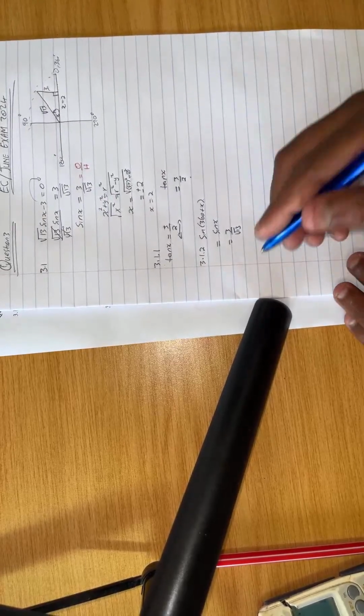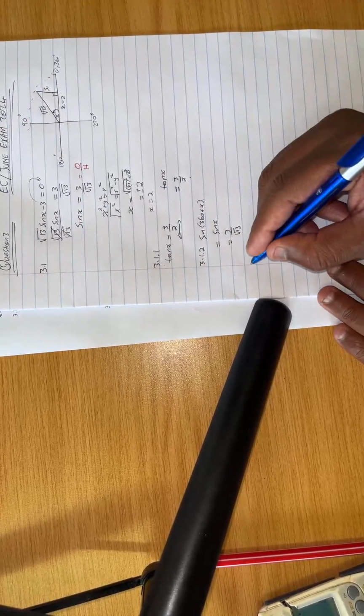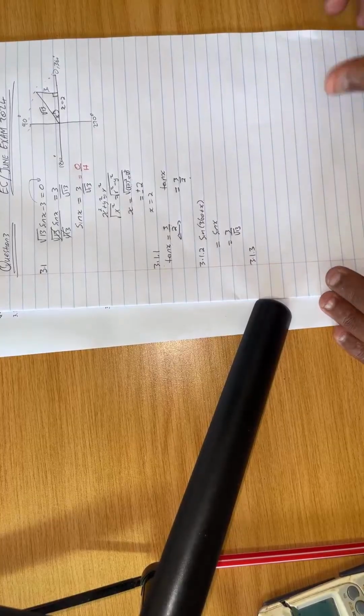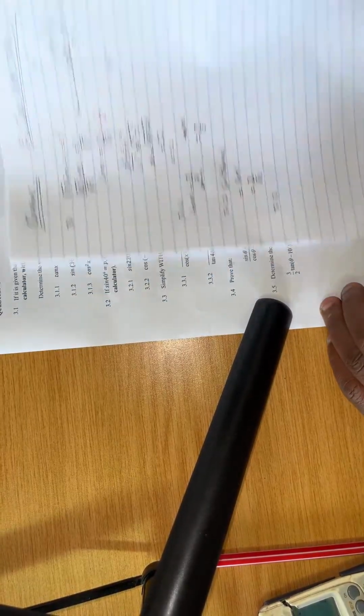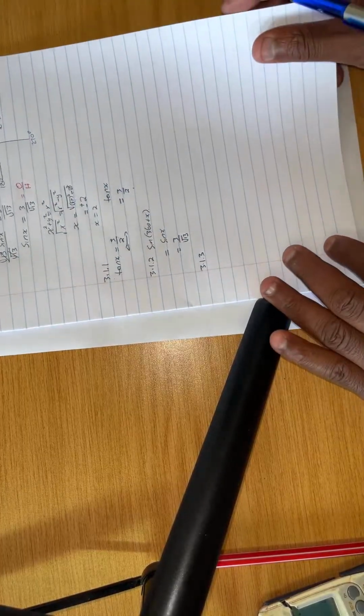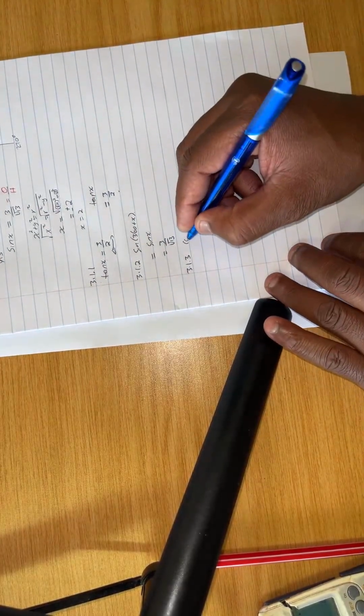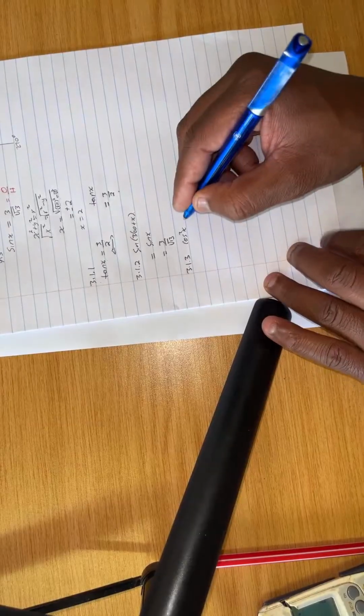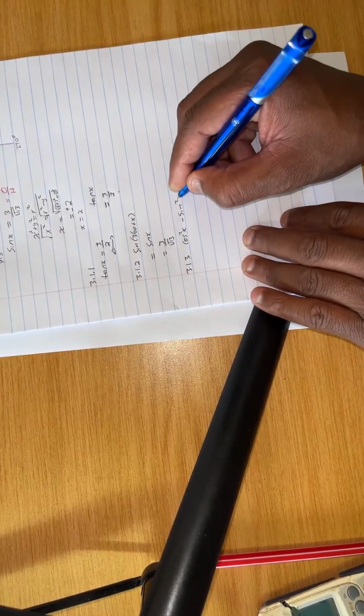Done. Let's move to 3.1.3. Our 3.1.3 is cos squared x minus sine squared x. The cos squared x minus sine squared x.